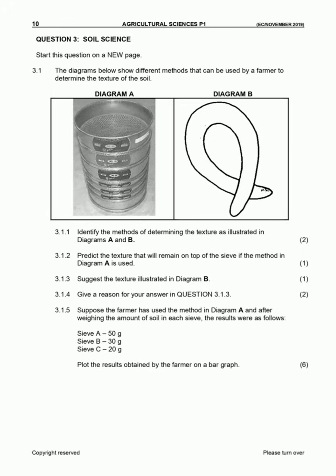So now the first thing, you need to write your topic: the graph showing the amount of soil in different sieves. Then on your y-axis, you put in your amounts. So you can start from 10, 20, 30, 40, 50, 60. Then you start plotting. You can start with sieve A because it's 50 grams.